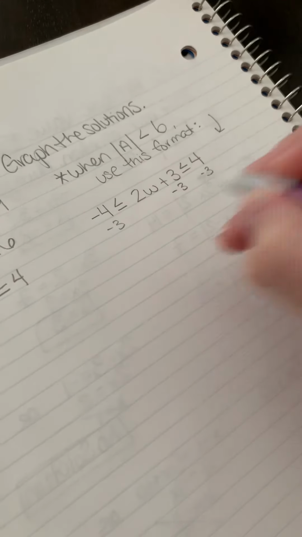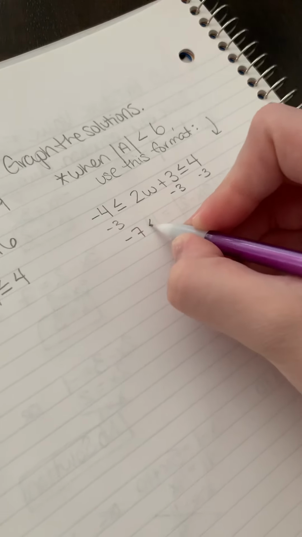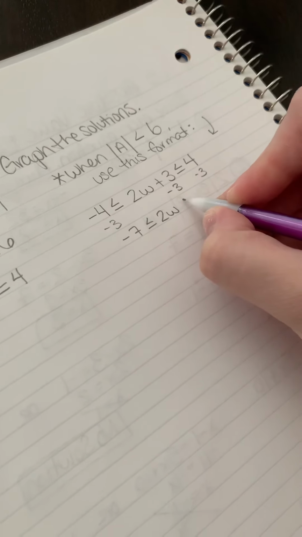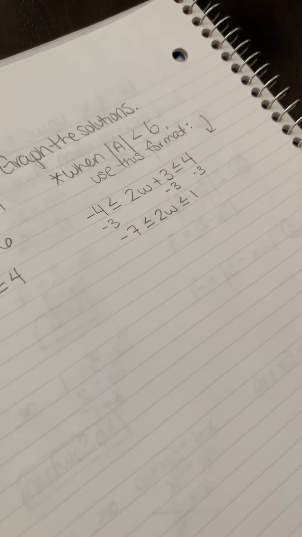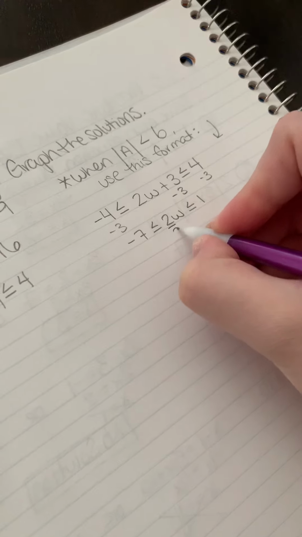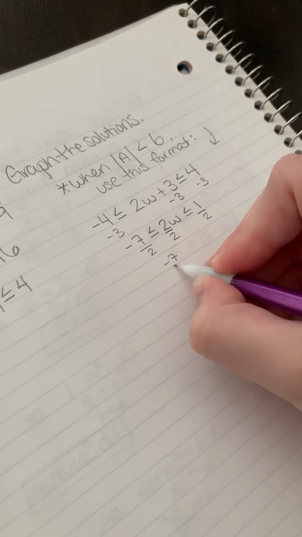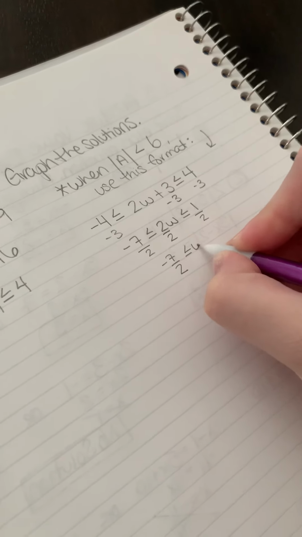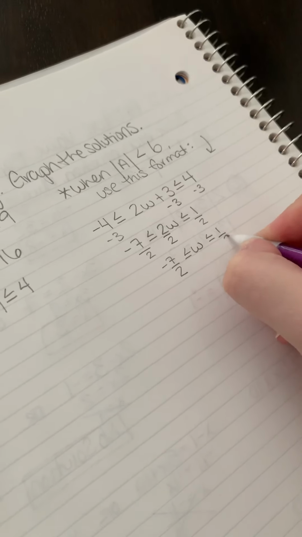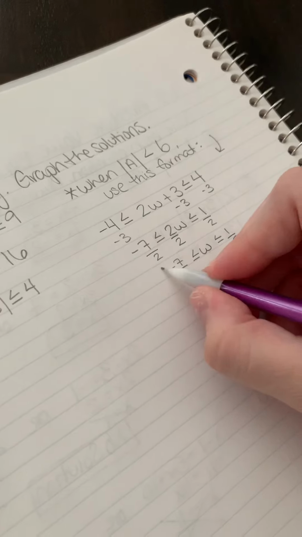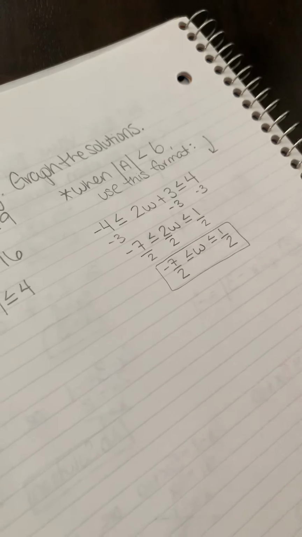negative 7 is less than or equal to 2w, which is less than or equal to 1. Then I need to divide by 2 for each part. So we get negative 7 halves is less than or equal to w, which is less than or equal to 1/2. And that gives me a compound answer.